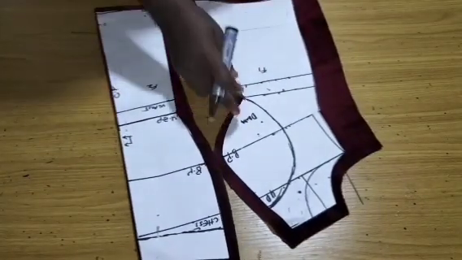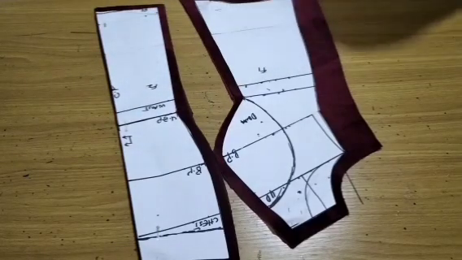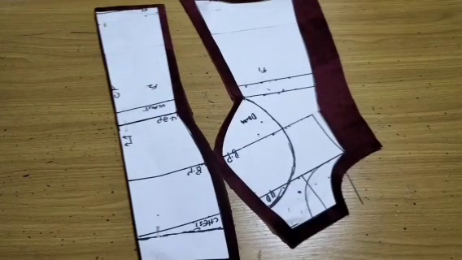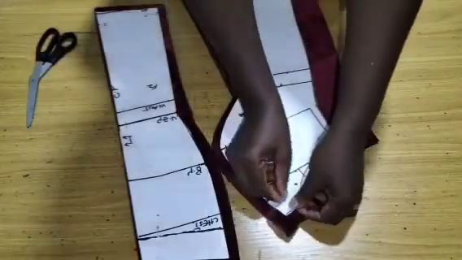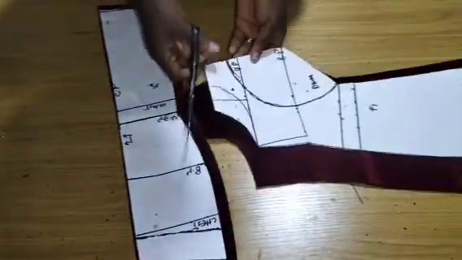So now I'm going to cut out this. We'll use it to pad, to cut out the wording. So I'll take off my pattern, and I'm going to cut out this.